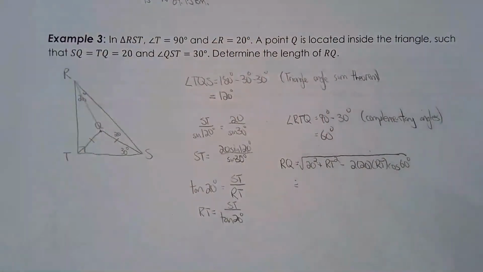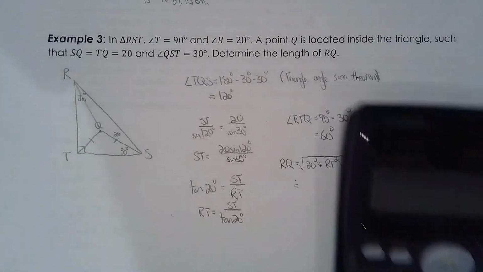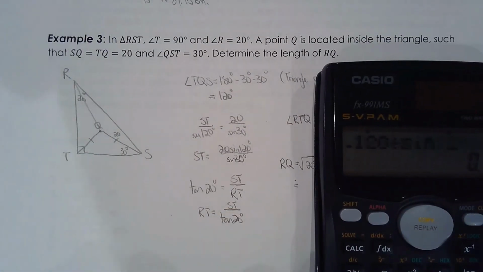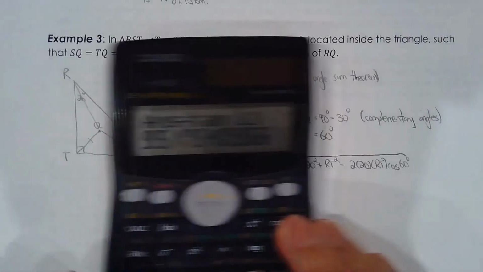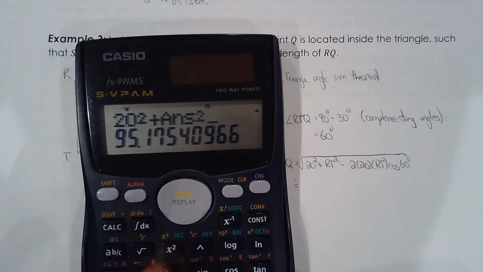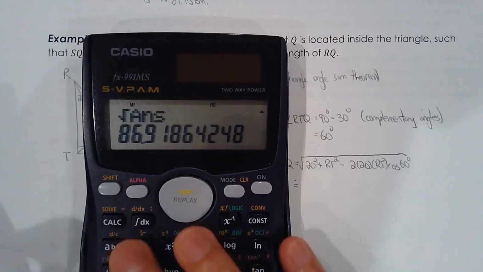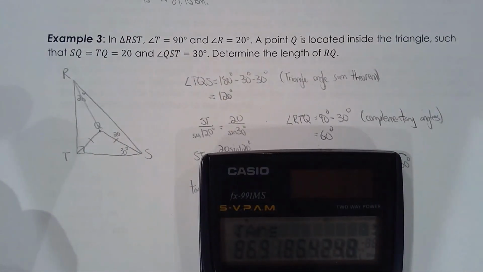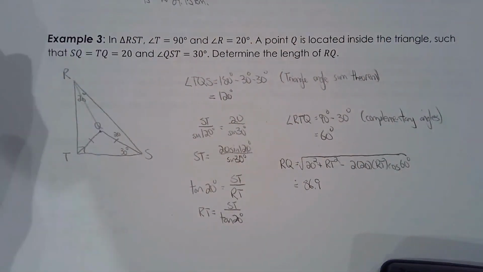Let's find RT first. It's ST, which is 20 sine 120 divided by sine 30, and then divide that by tan 20. So this here is RT. And there we go. RQ is about 86.9.